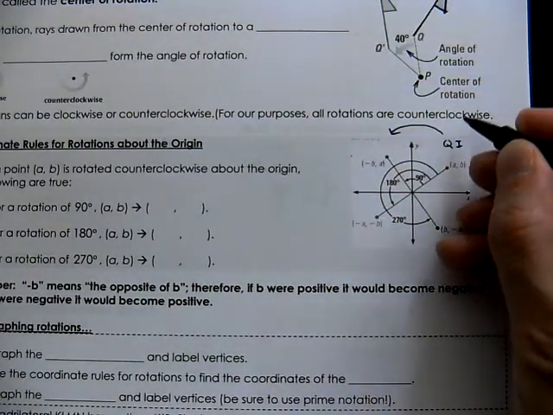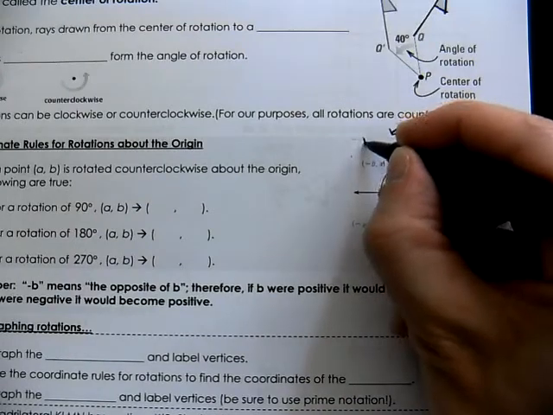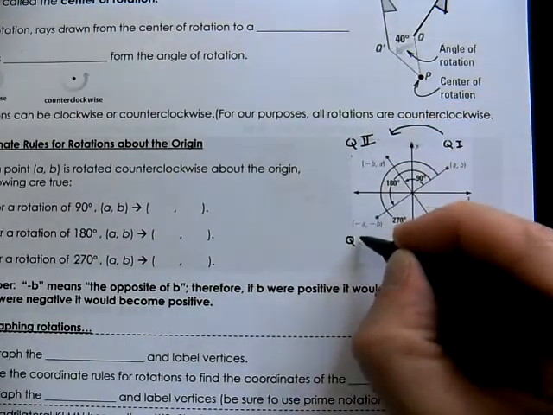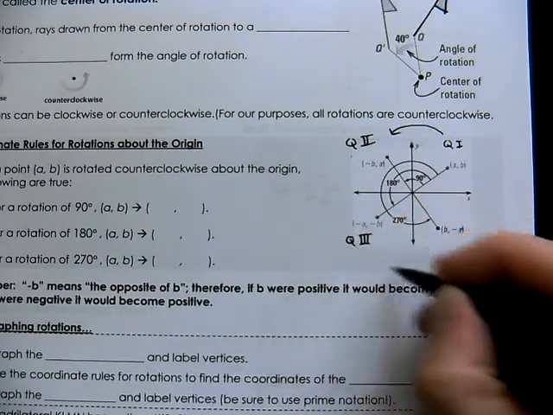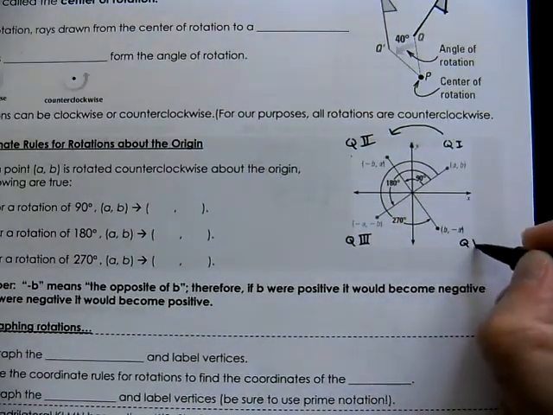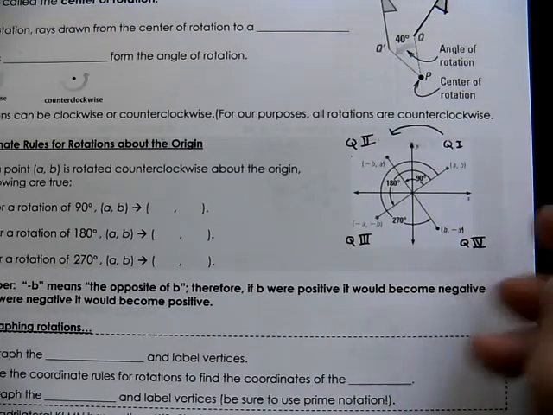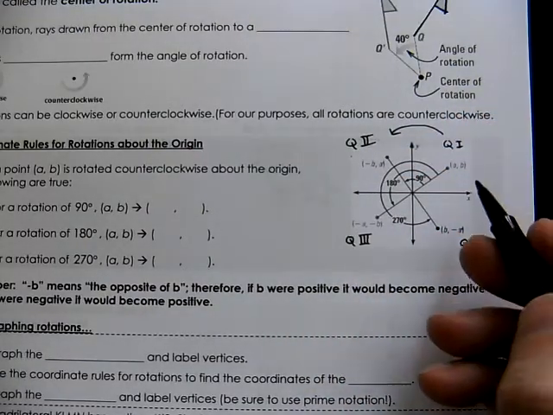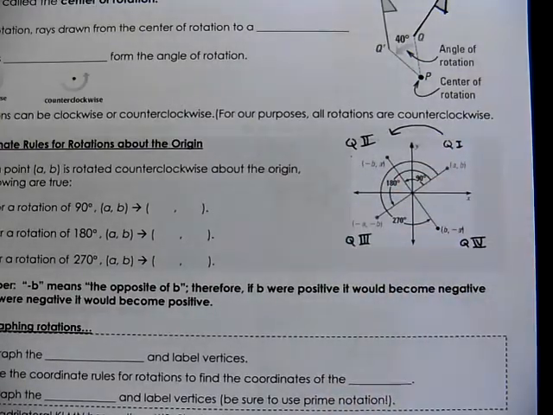So quadrant 1, and then counterclockwise from that, we get to quadrant 2, and then quadrant 3, and then quadrant 4. So the way that we name the quadrants is in a counterclockwise direction. So we'll just stay the same and rotate our objects in a counterclockwise direction.